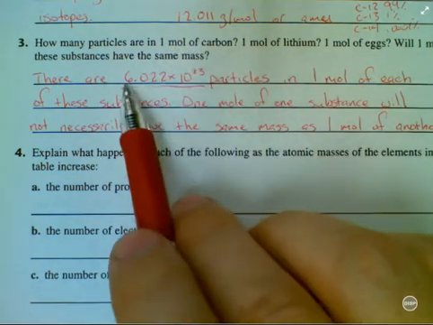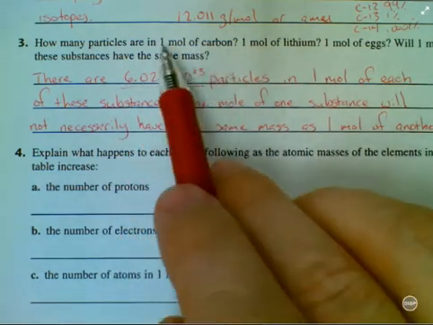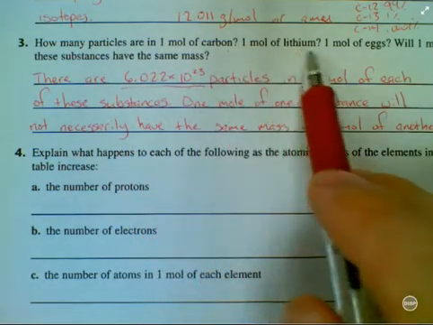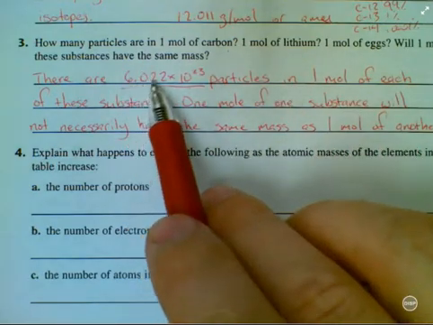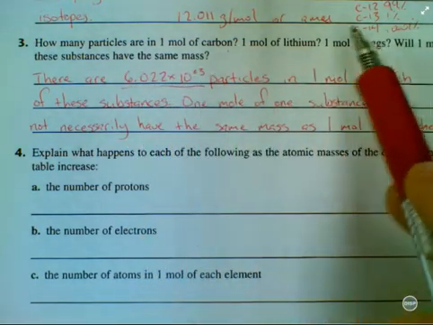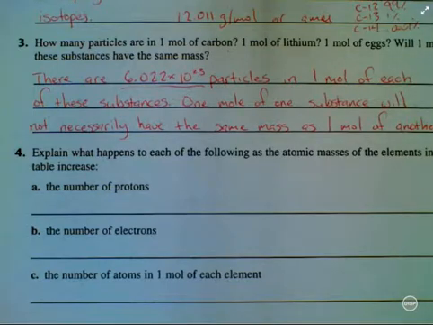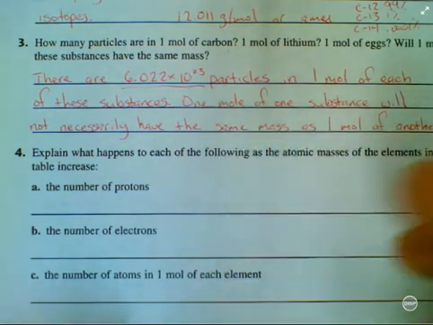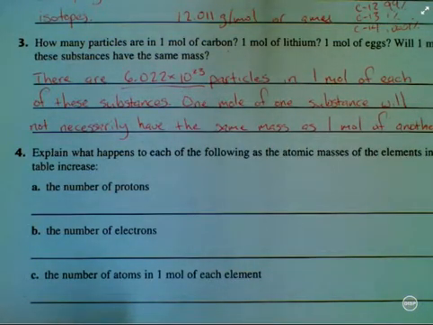1 mole of carbon, 6.022 times 10 to the 23rd particles. 1 mole of lithium, 6.022 times 10 to the 23rd particles of lithium. 1 mole of eggs, 6.022 times 10 to the 23rd eggs. Now realize that's a huge number. That's an incredibly large number. I don't even know what the name of this number is in terms of millions, billions, trillions, quadrillions, all that. It's so large. The reason is we're talking about things that are incredibly small, and if we're going to have any meaningful amount of them, we're going to have a huge number of them.